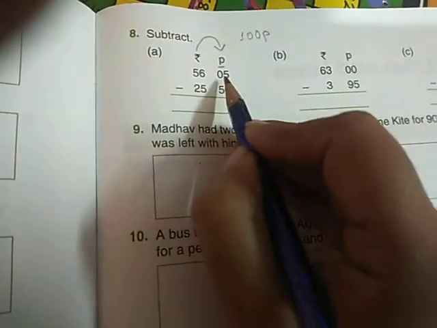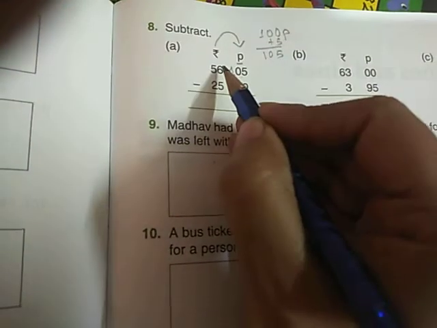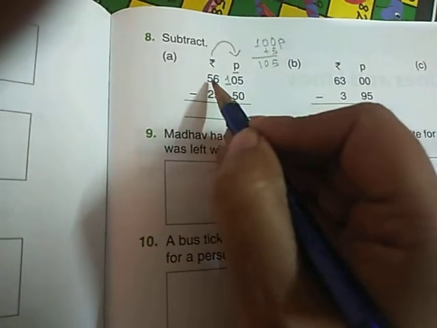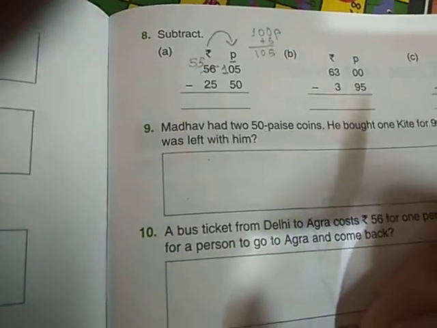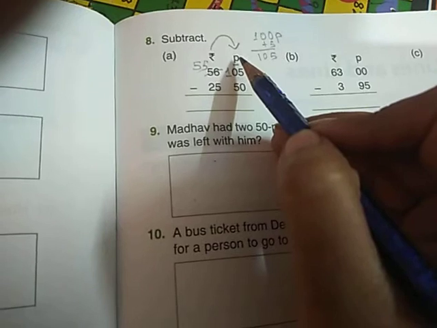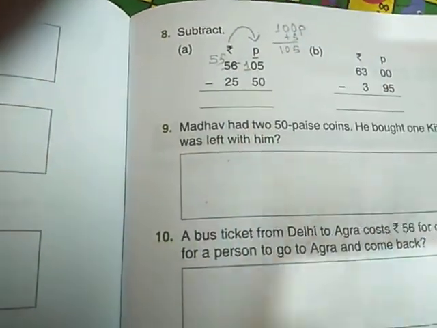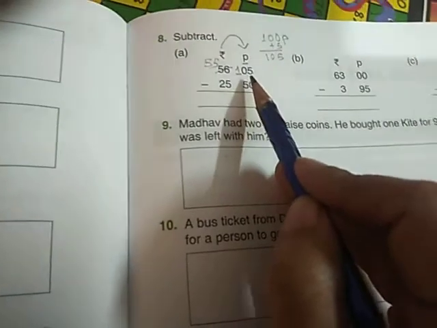We already have 5 paise with us, so in total we have 105 paise, and here, before we had 56 rupees, now we have 55 rupees. Is this clear? Once again, we cannot subtract 50 by 5, so we borrowed 1 rupee and converted it into paise. 1 rupee is equal to 100 paise, we all know that. Then when we add this 5 with 100 paise, we get 105. That means we have to subtract 50 from 105.